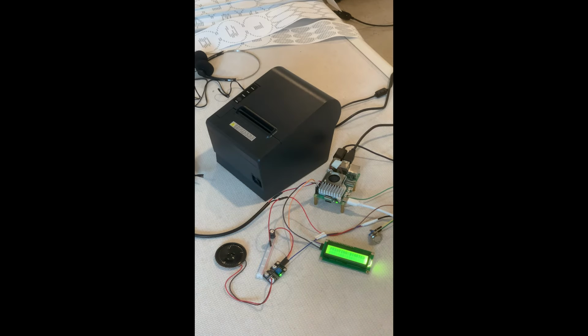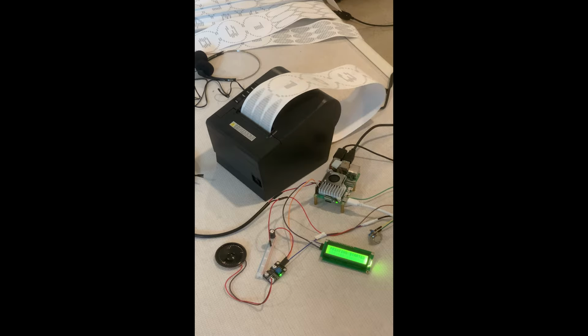The road visitor number 1391. Hi, this is Welt. I will start printing now. Printing has finished. Have a good one.